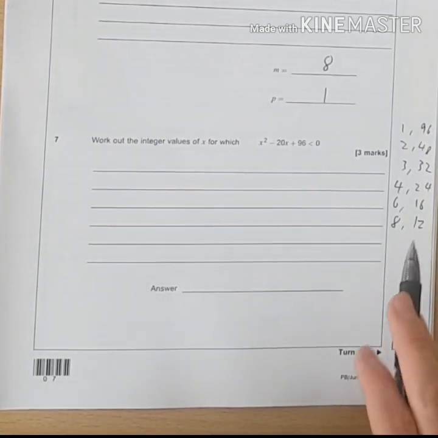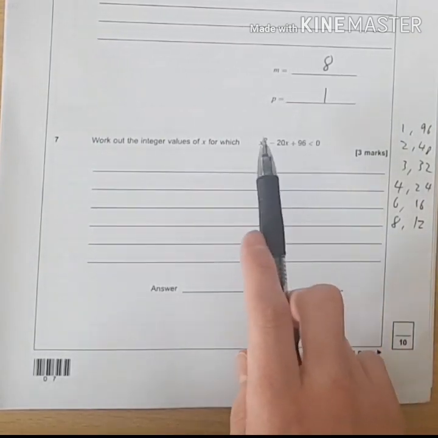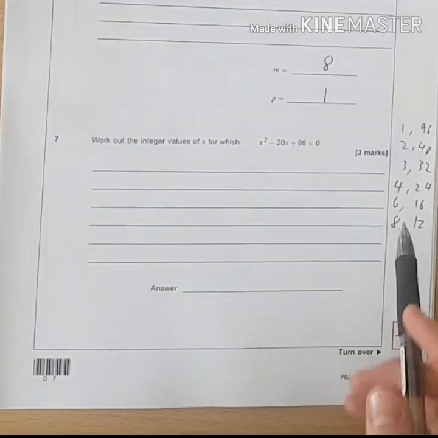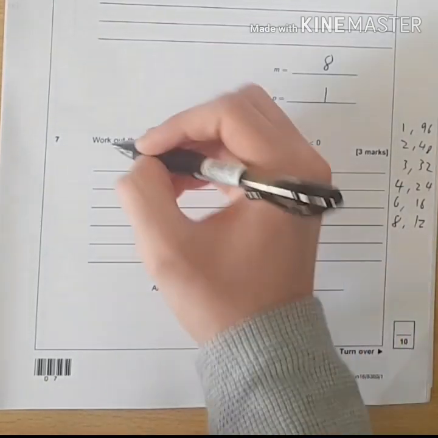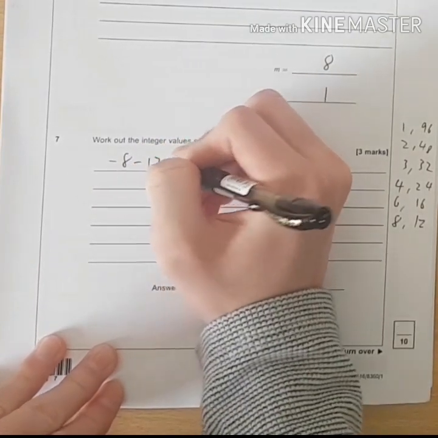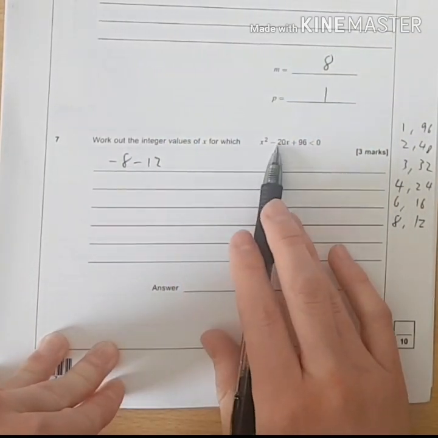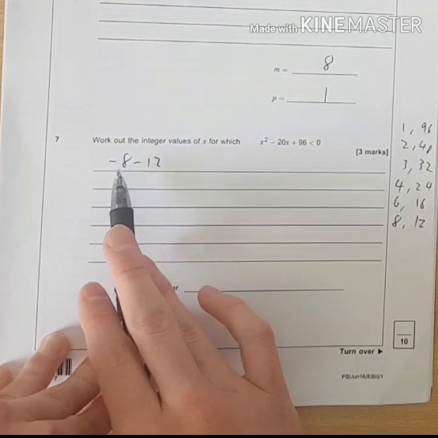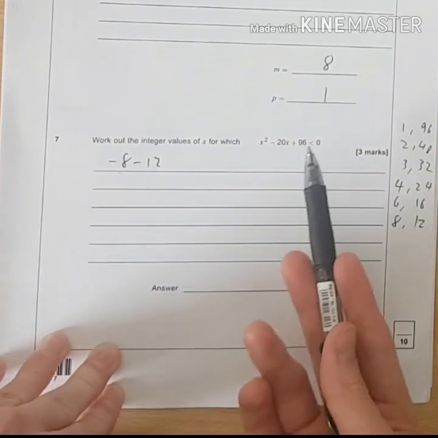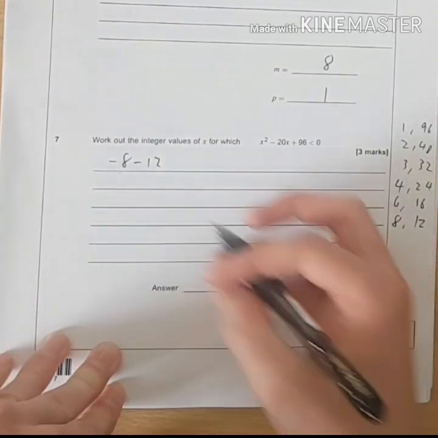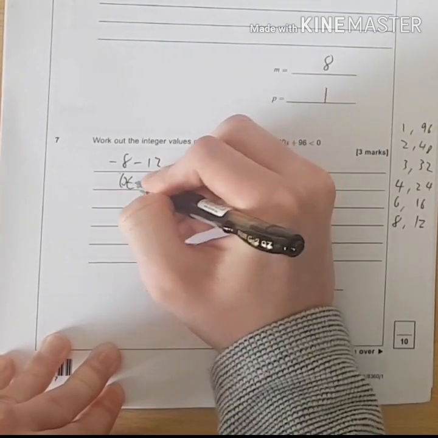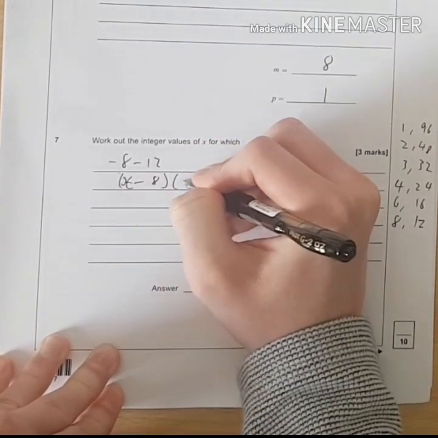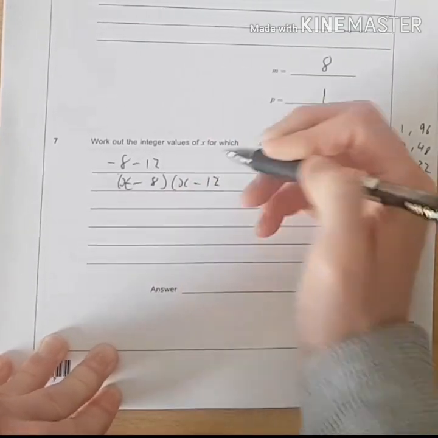And how do we get plus 96 and minus 20? Well, they can both be negative, which means that minus 8 minus 12 is equal to minus 20, and minus 8 times minus 12 is equal to plus 96. So this is our factorized quadratic equation, x minus 8, x minus 12.